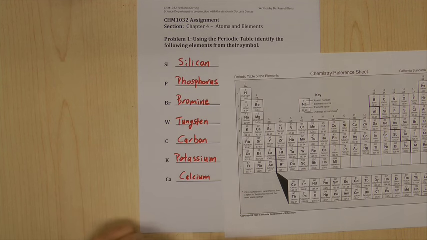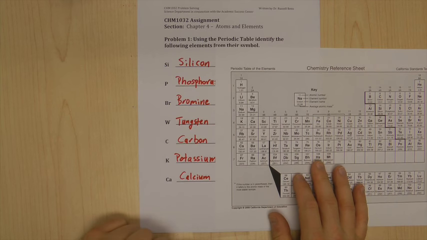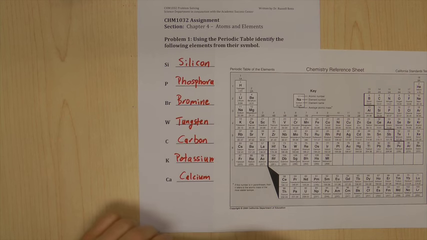I'm sure that you all found this question relatively simple, but I do want you to go through this exercise and make sure that you're familiar with following the periodic table and basically hunting around for symbols if you're not familiar with where they might be located.